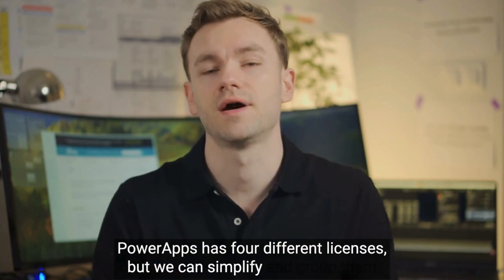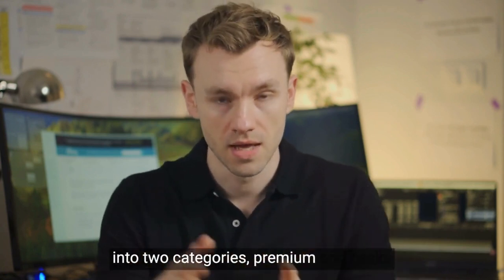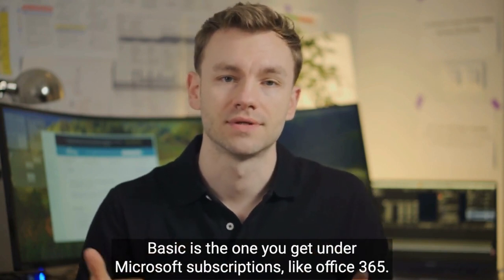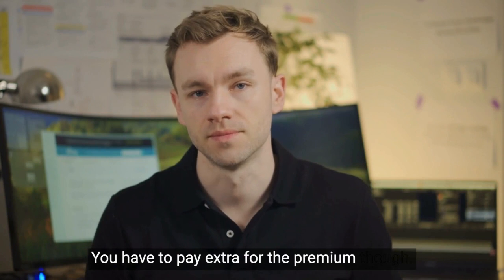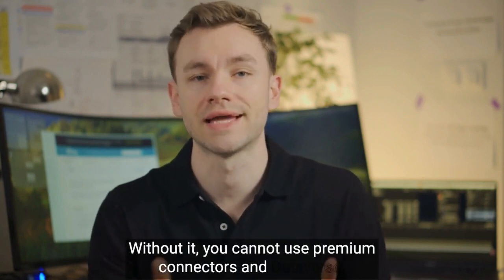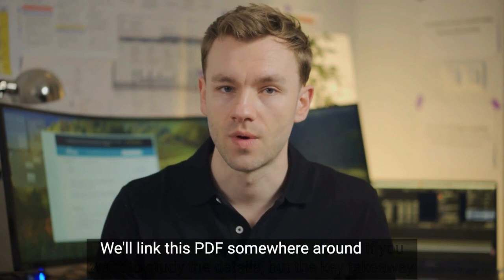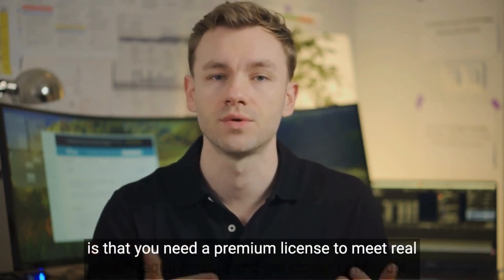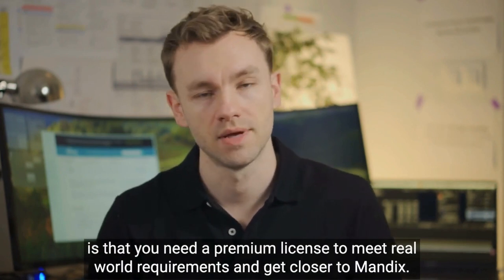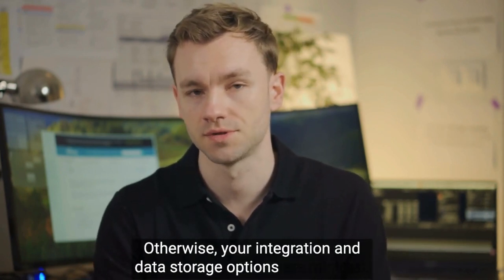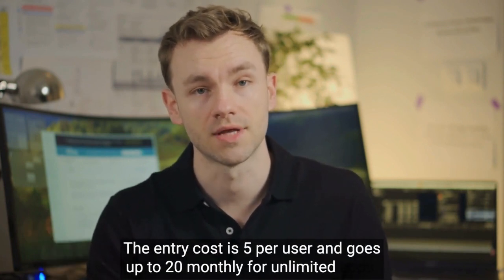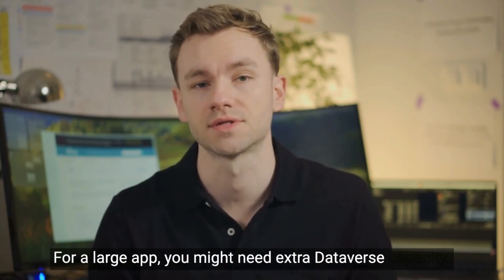the pricing. Power Apps has 4 different licenses, but we can simplify and group them into 2 categories: Premium and Basic. Basic is the one you get under Microsoft subscriptions like Office 365. You have to pay extra for the Premium though. Without it, you cannot use Premium connectors and Dataverse. We'll link this PDF somewhere around if you want to study the details, but the key takeaway is that you need a premium license to meet real-world requirements and get closer to Mendix. Otherwise, your integration and data storage options are minimal. The entry cost is $5 per user and goes up to $20 monthly for unlimited apps. For a large app, you might need extra Dataverse capacity.